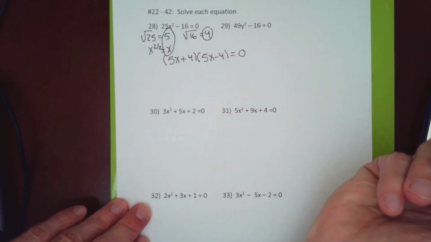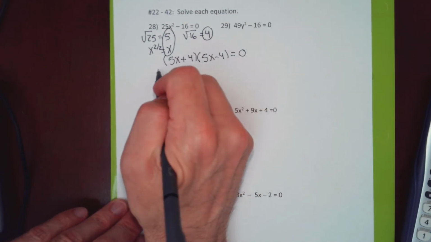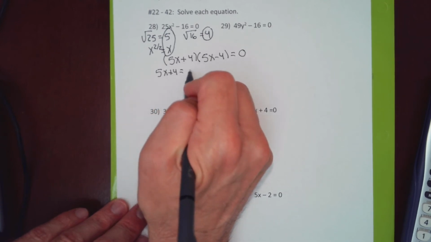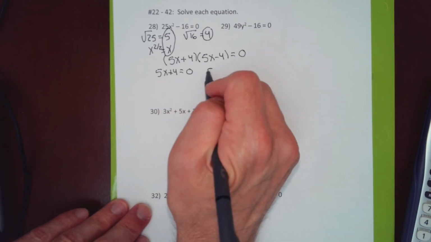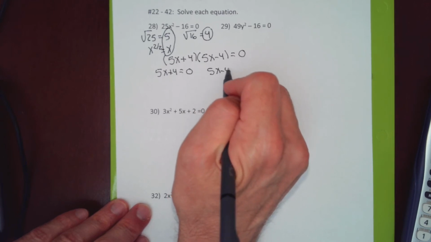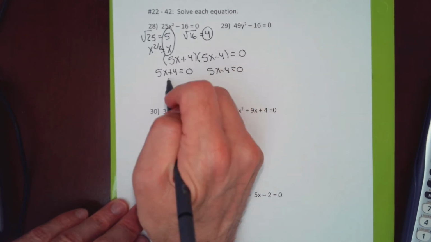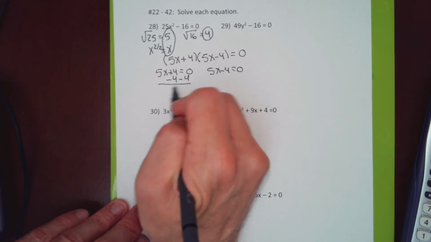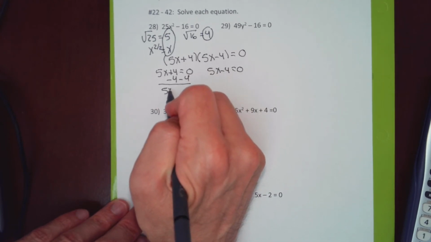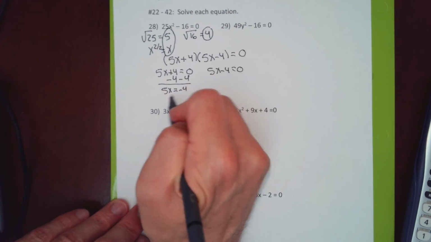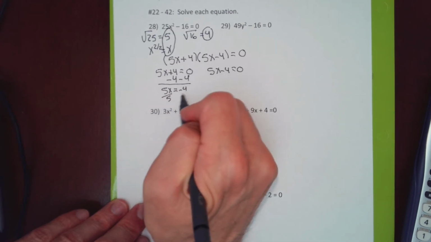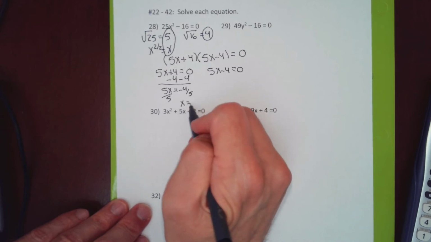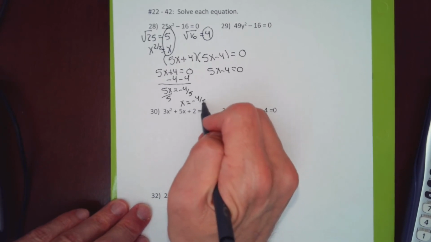Now that I have it factored, I can set the insides of the parentheses equal to 0, do 5x plus 4 equal to 0, and 5x minus 4 equal to 0. The 5x plus 4, to get it solved, I'm going to minus 4 from both sides and get 5x equals negative 4. And then divide by 5, divide by 5. That's going to give me x equals negative 4/5.